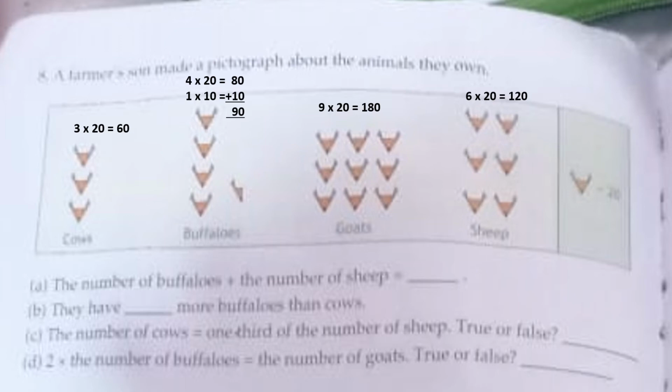So now you have collected the data, and now you are going to answer the questions. First question, children: the number of buffaloes plus the number of sheep equals to. Then B part, they have dash more buffaloes than cows. Then C part, the number of cows equals 1/3 of the number of sheep. True or false? D part, 2 into the number of buffaloes equals the number of goats. Is it true or false? Now we are going to find out.